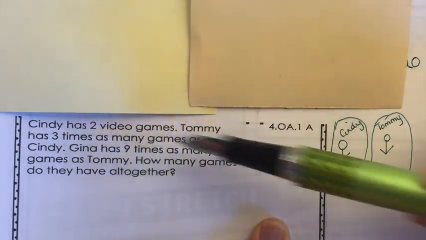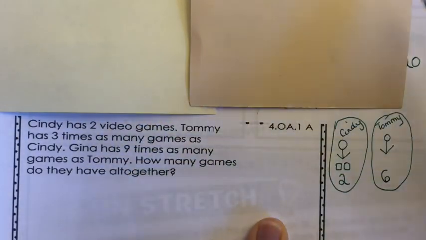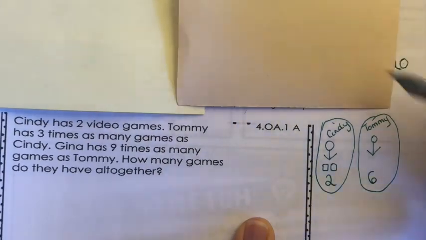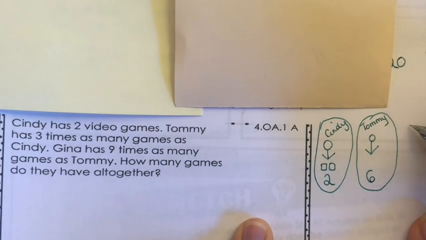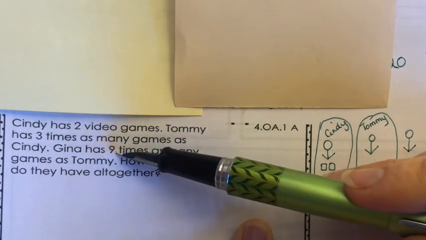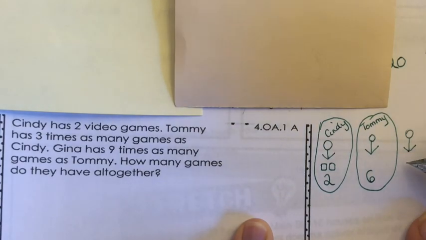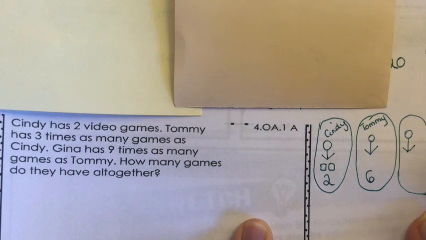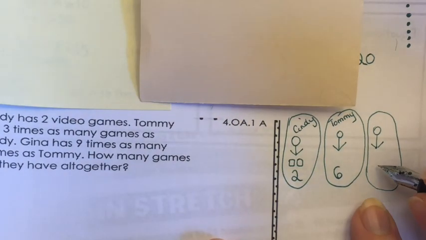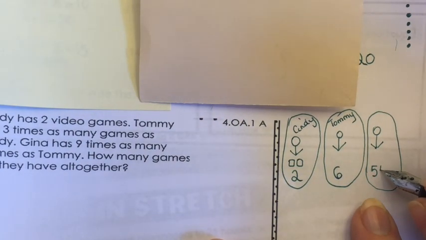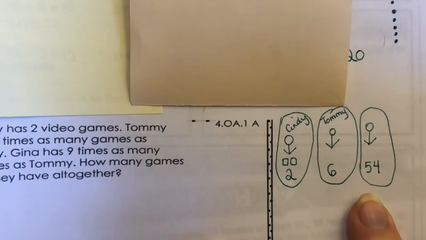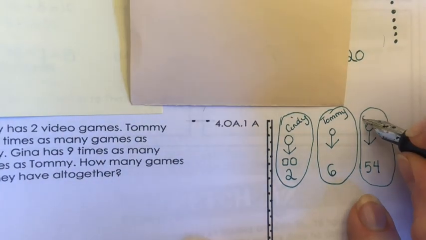Gina has 9 times as many games as Tommy. Oh my goodness, Gina, you've got a lot of games. So now we have to do Gina. So we look at Tommy's number and it's asking us, she has 9 times. So you have to know what is 6 times 9. 6 times 9 is 54. Whew, that is a lot of games. I'm going to write Gina.